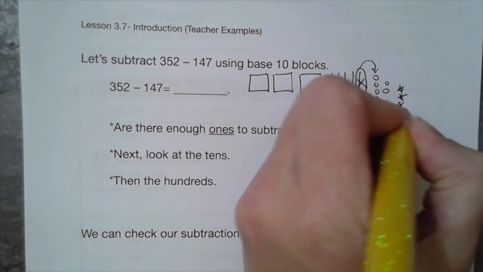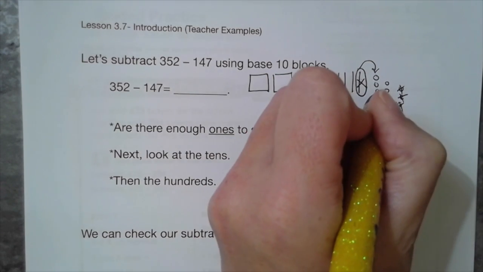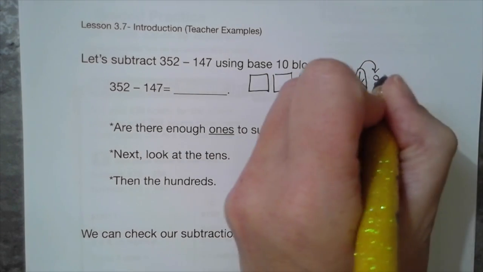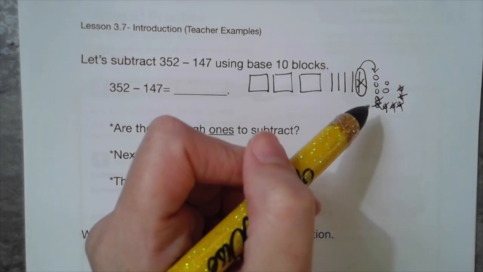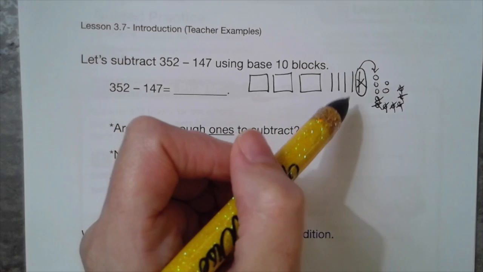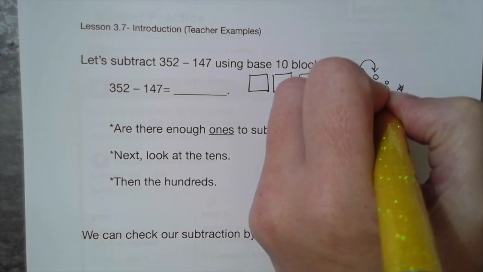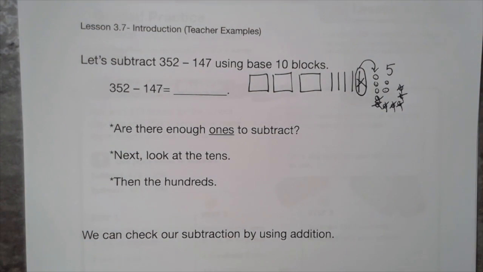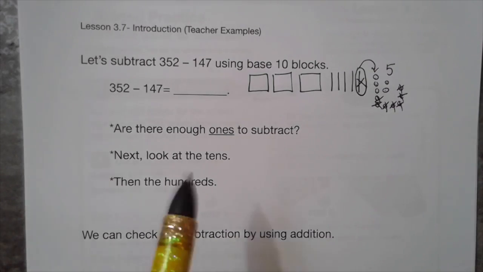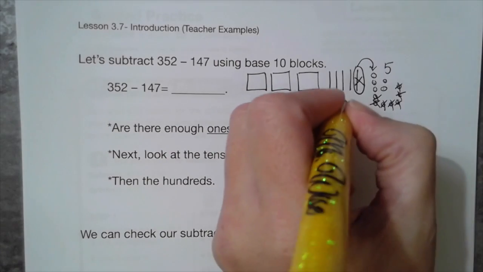Okay, now I can subtract 7 ones. 1, 2, 3, 4, 5, 6, 7. So then I have 1, 2, 3, 4 ones left. Okay, now this 10 is gone. How many 10s do I have left? No, I had 5 here, right? 1, 2, 3, 4, 5. Oh, goodness. Okay, so I only have 1, 2, 3, 4 10s left.